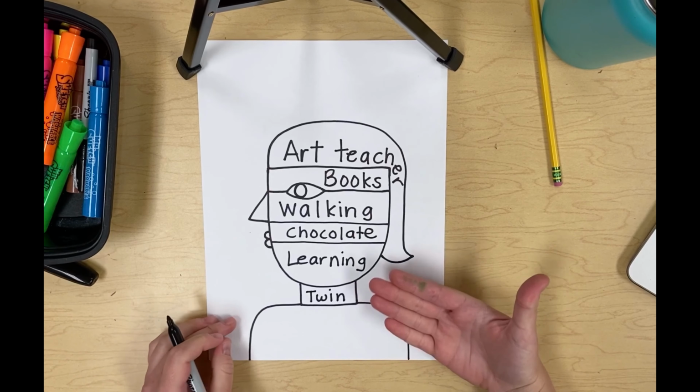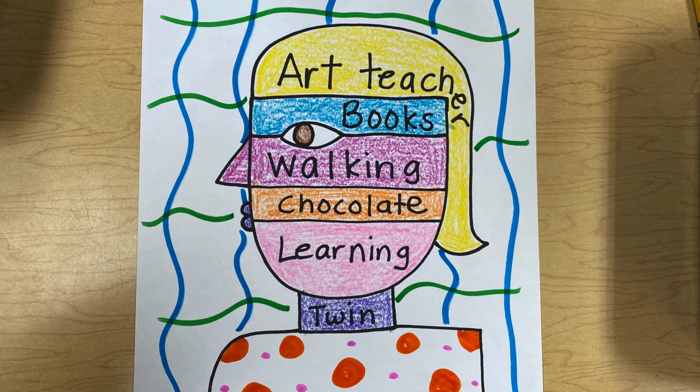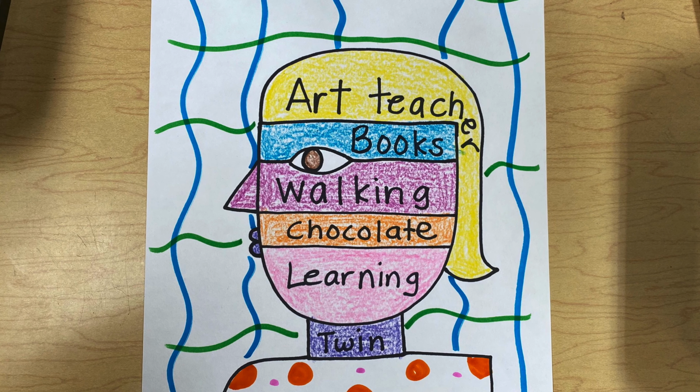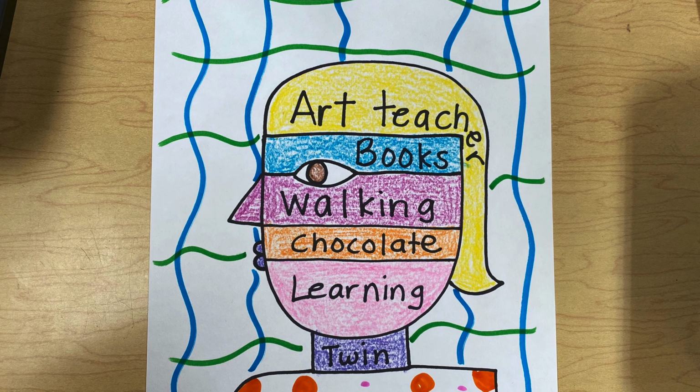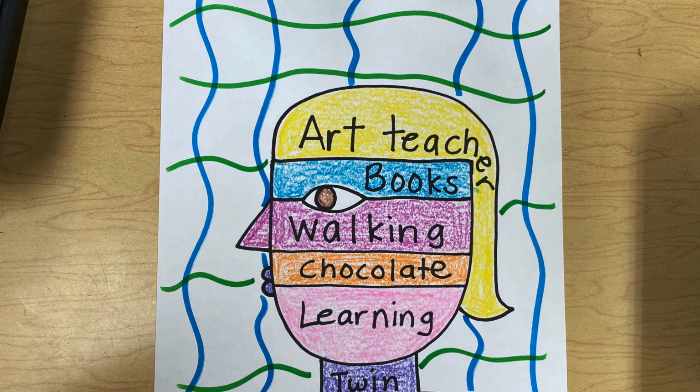I am so excited to see what words you come up with to describe the special things about you. When you are all finished drawing and writing your words, you can use crayons to color inside the face and then markers to decorate around the face.